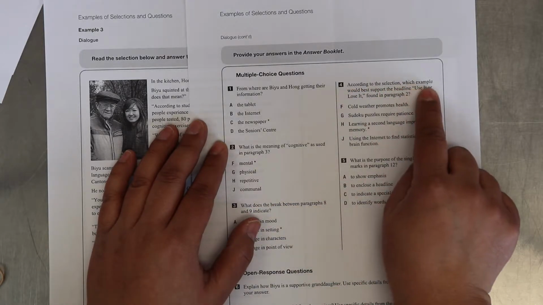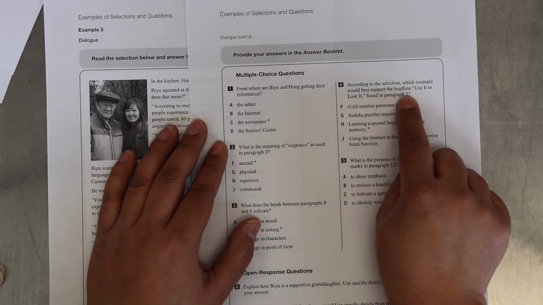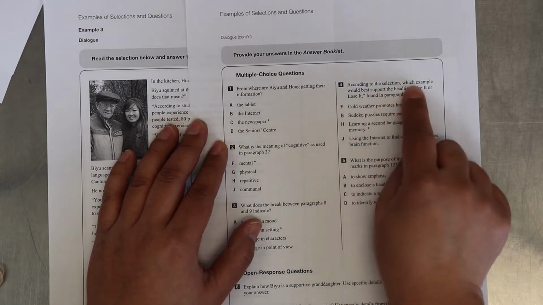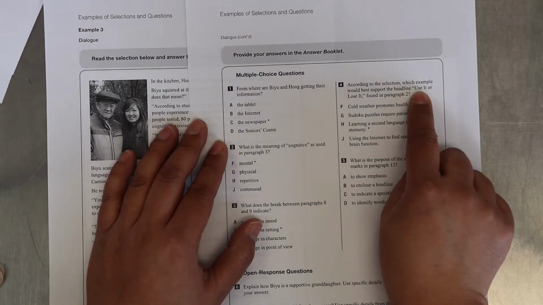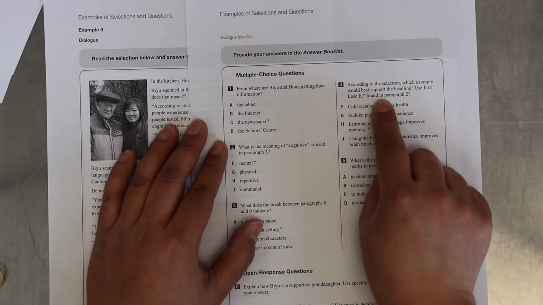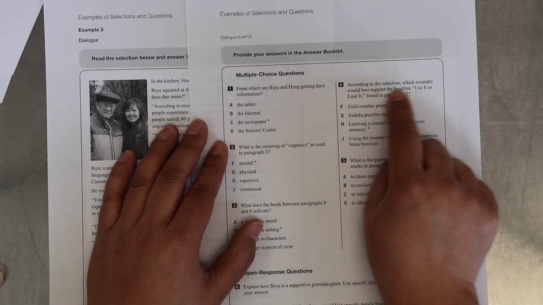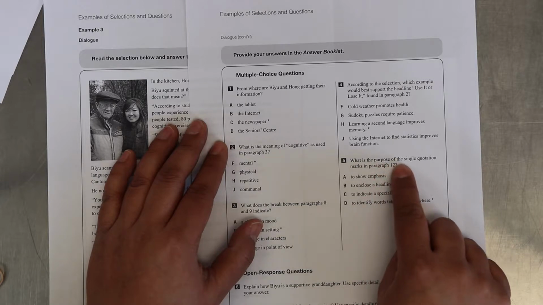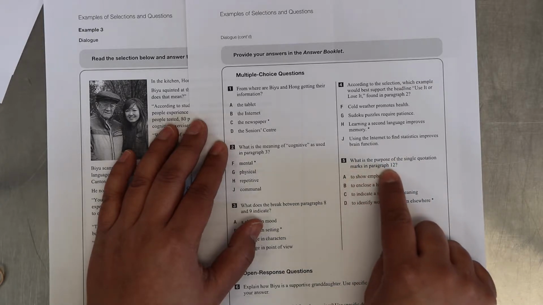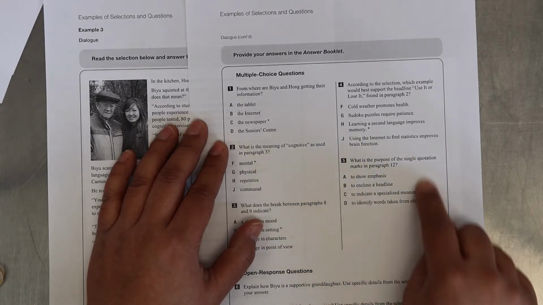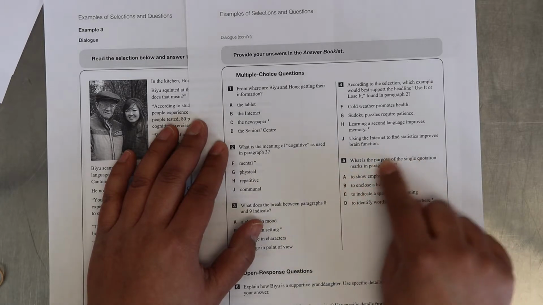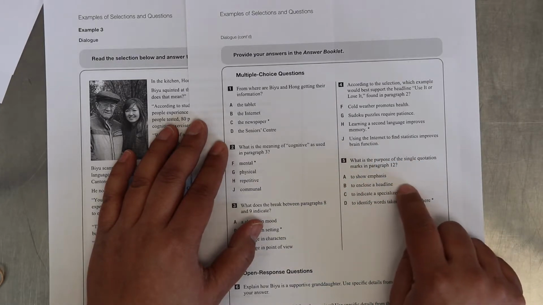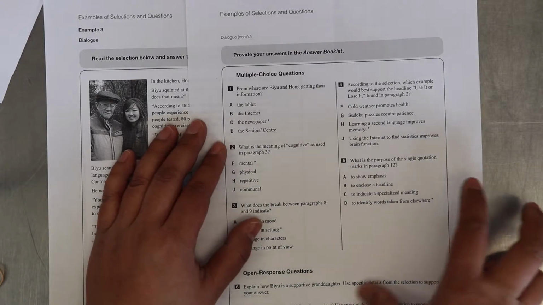According to the selection, which example would best support the headline, use it or lose it, found in paragraph 2? Okay, so I'm going to have to pay attention to the headline, use it or lose it, because it's going to ask me what it's referring to, okay? And what is the purpose of the single quotation marks in paragraph 12? See, this is the sort of example of the grammar usage that they're going to ask me about in this reading.